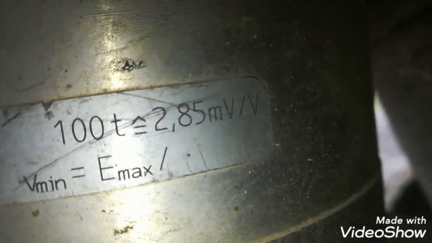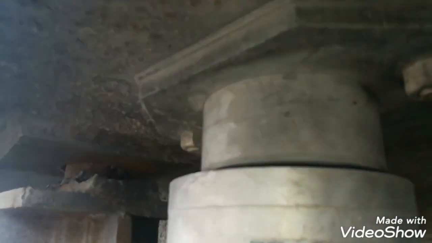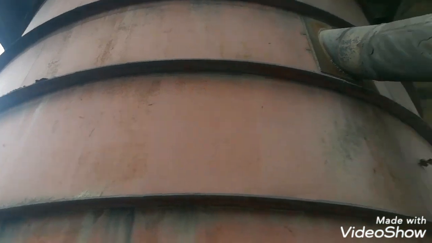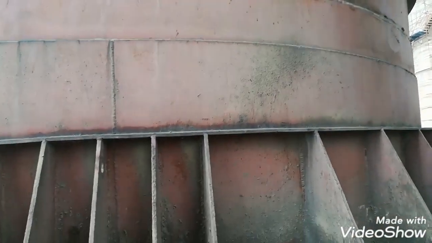Here I have fixed 3 load cells on this bin. You can see it's a coal bin, so we are measuring the weight of coal.